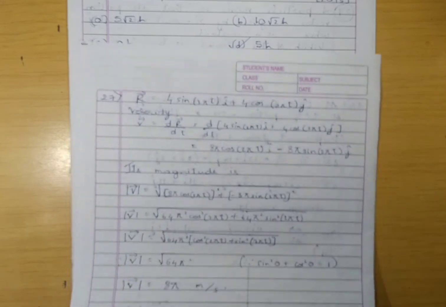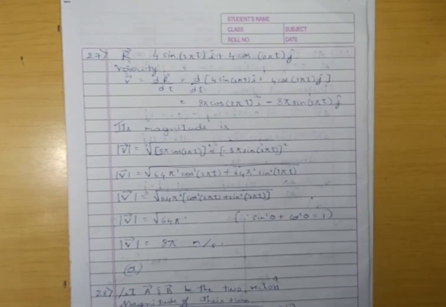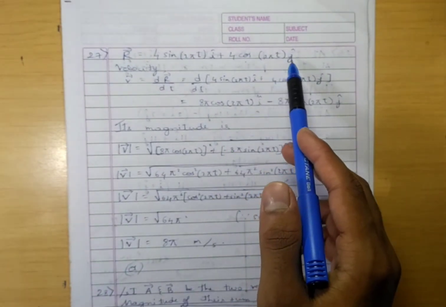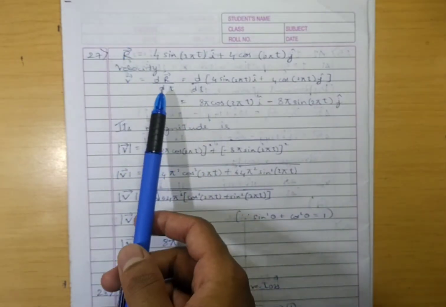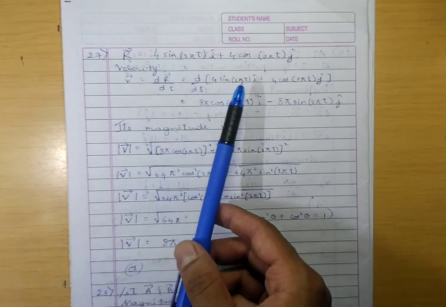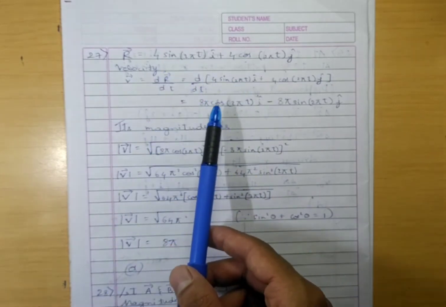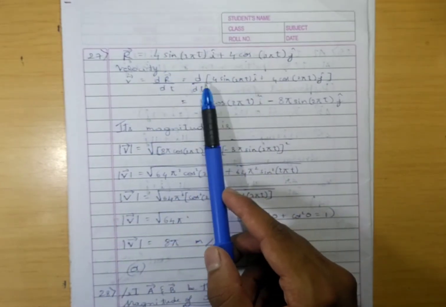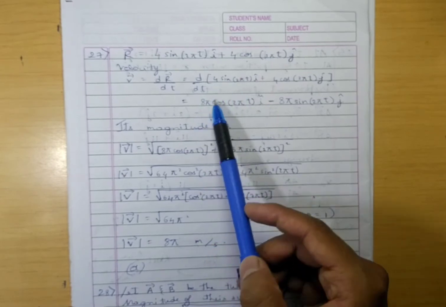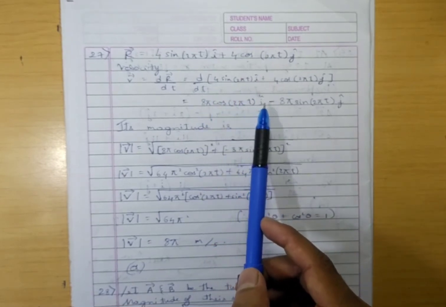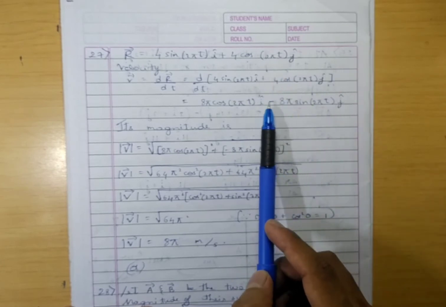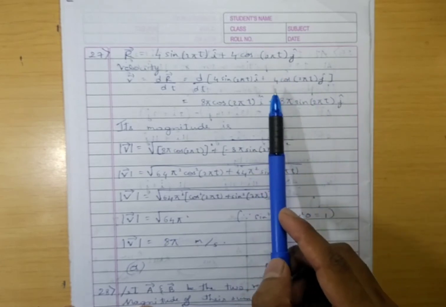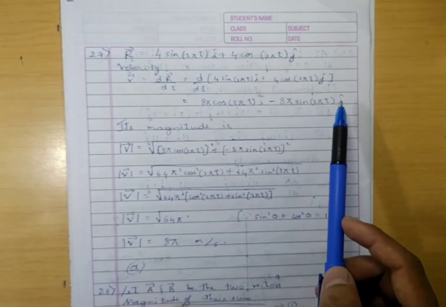27, r is equal to 4 sine 2 omega t i plus 4 cos 2 omega t j. Velocity is the differentiation of position vector r. So if we differentiate sine theta, differentiation of sine theta is cos theta. Here 2 omega is constant, so it comes out. So therefore 4 into 2 omega is 8 omega, cos 2 omega t i. And here differentiation of cos theta is minus sine theta, so therefore minus sign comes here, and 2 omega comes out, so therefore 4 into 2 omega, 8 omega sine 2 omega t j.